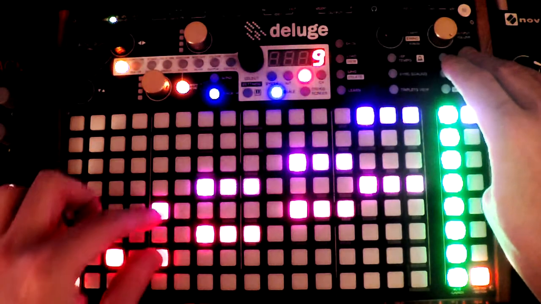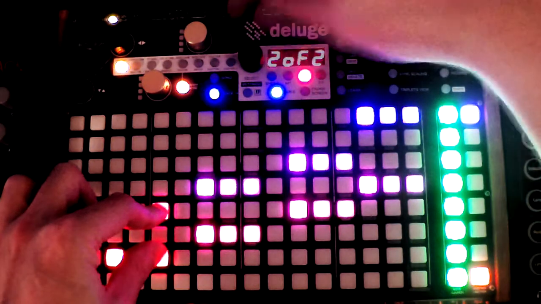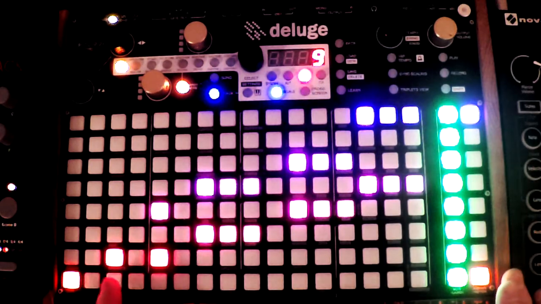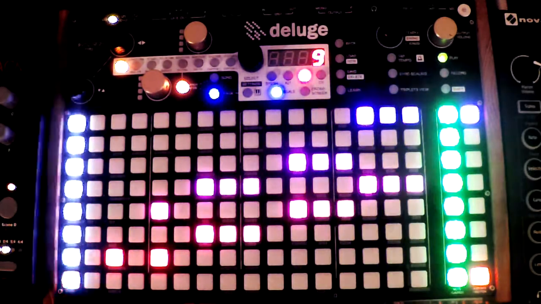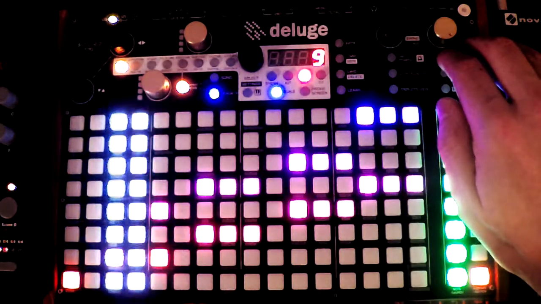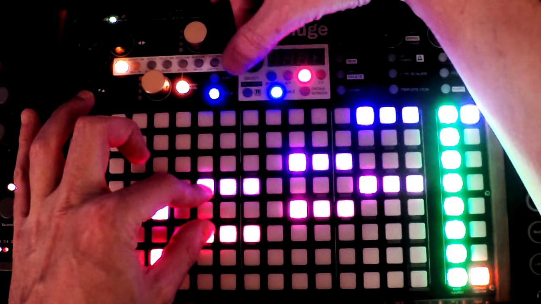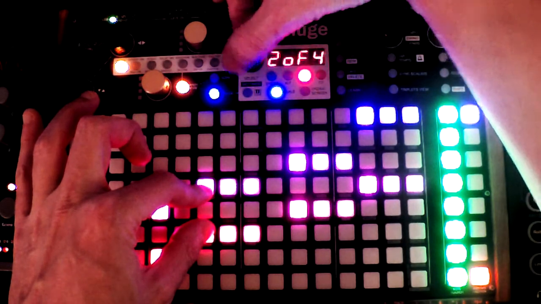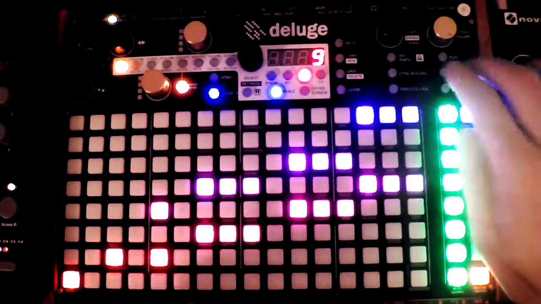So you can do that and let's say apply that to these too. We'll make that one 2 of 2. So it'll play this the first time and this the second. Also, we can hold down 2 notes. We can make this go, say, only play on the second of 4. So all of these notes are going to be playing at different times now.